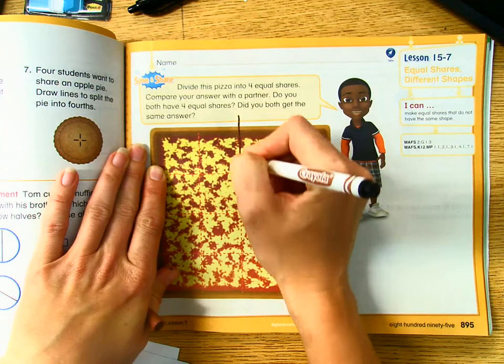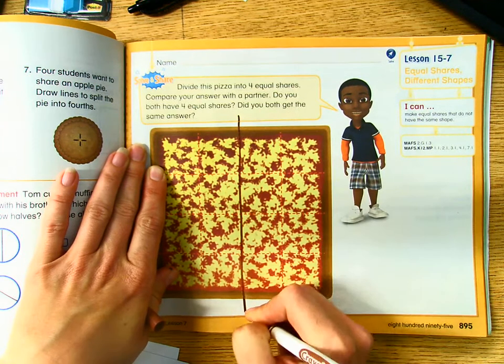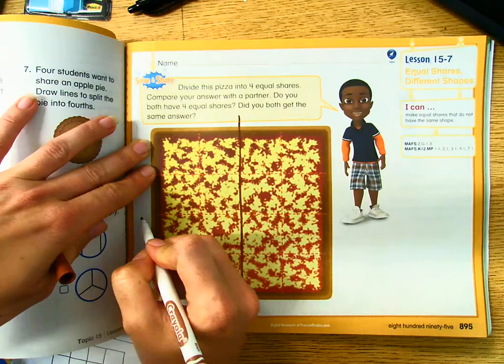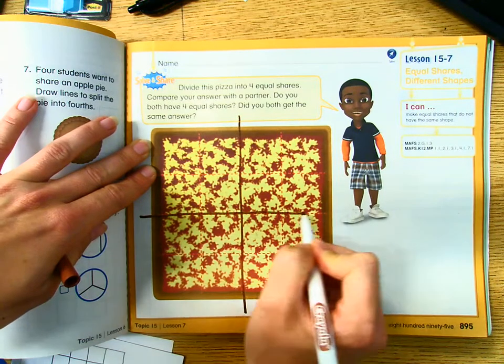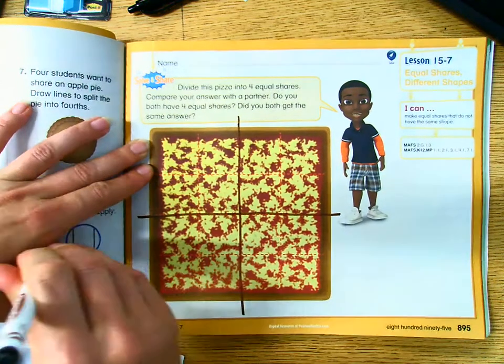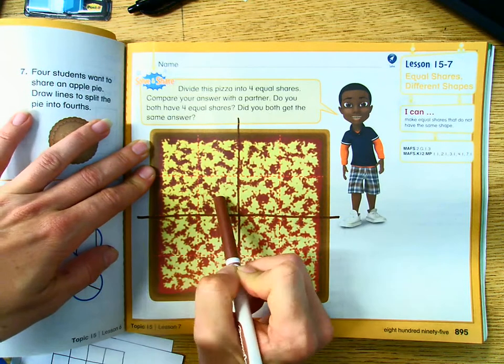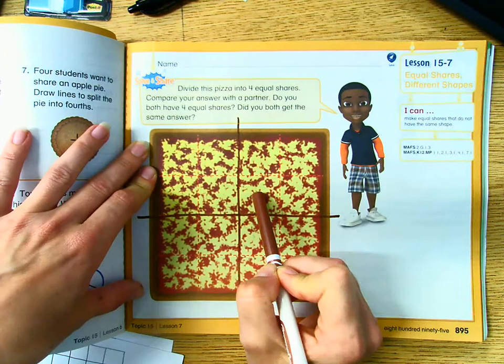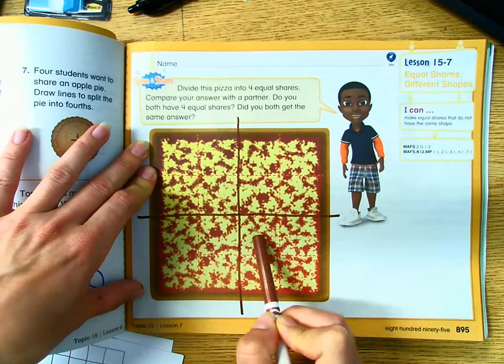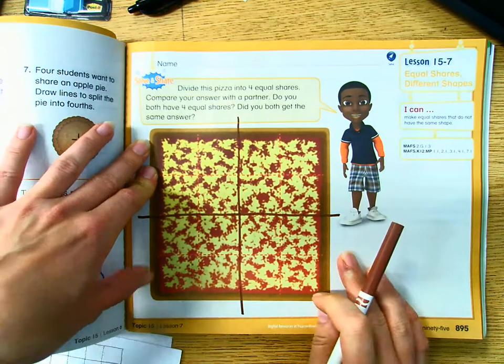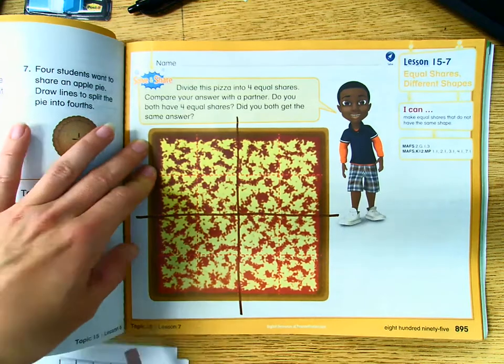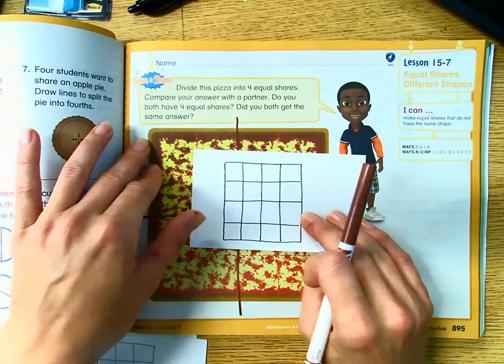So you could have gone straight up and down and straight sideways. In order to have equal shares, we can see each person has 1, 2, 3, 4 pieces of pizza. And if each person has the same amount, then you have divided your pizza into equal shares. So let's look at some other ways we could do that.